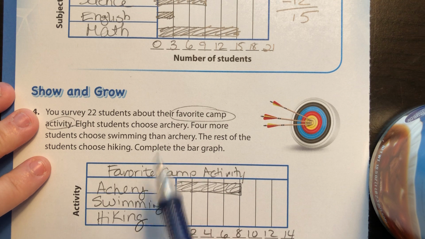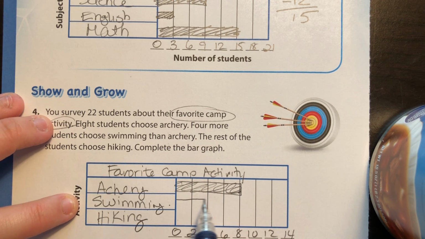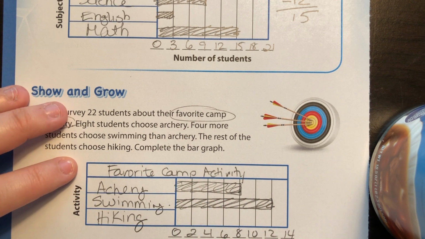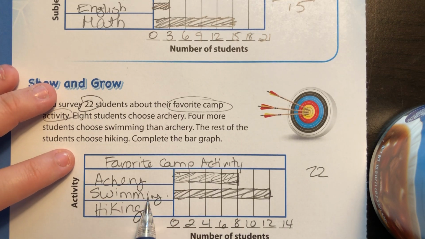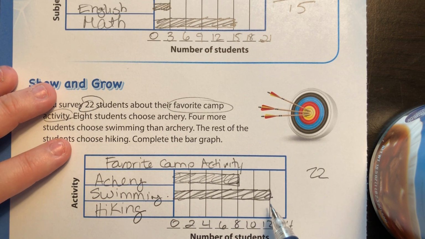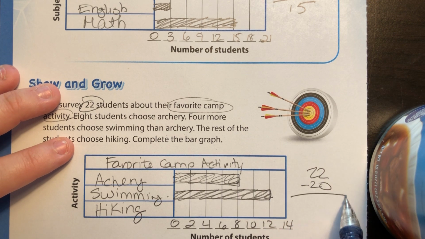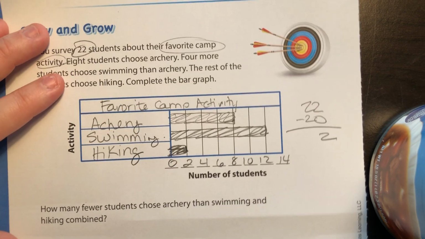4 more students chose swimming than archery, so 4 more than archery. That would be 8 plus 4, 12. So it's going to go up to the 12 line. And then it says the rest chose hiking. So there were 22 students total according to the problem. Archery and swimming together make 12 and 8, that's 20. So take away 20, that leaves me only with 2. So only 2 students went to go hiking.